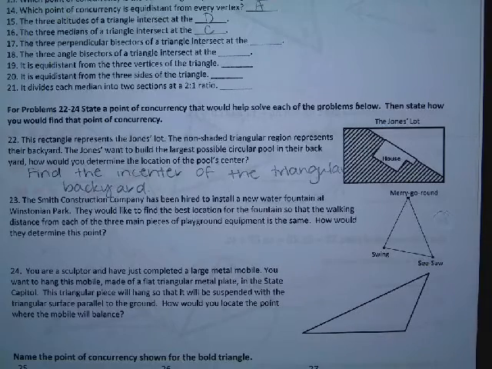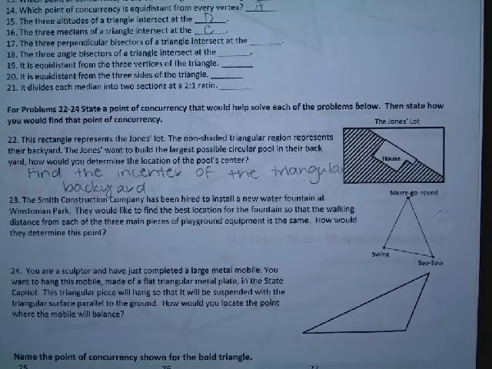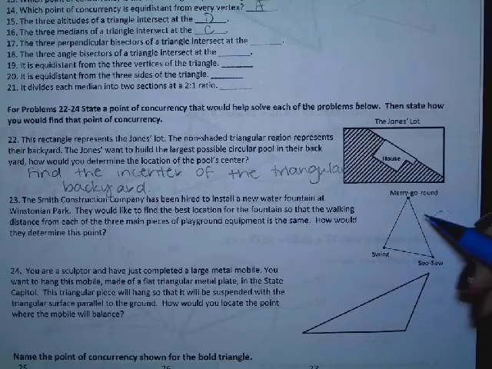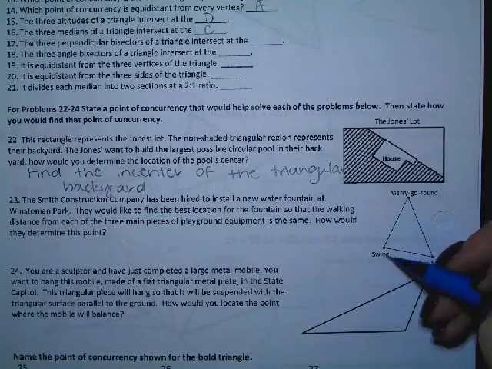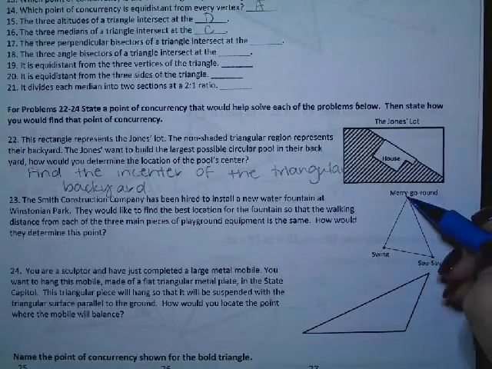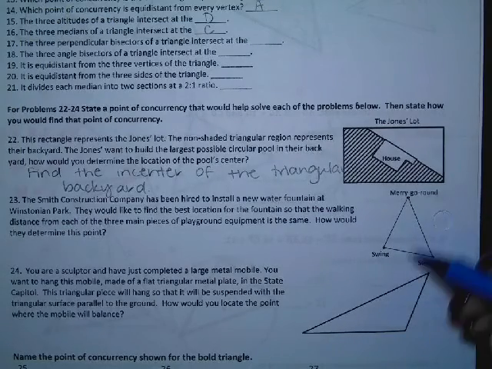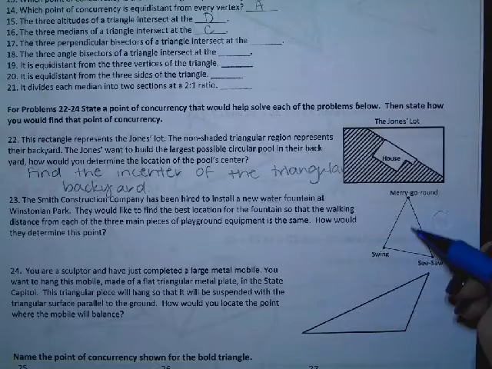Thank you. So Mason, which one is it? Is it the circumcenter? It's the circumcenter because the circumcenter is equally distant to each vertex, and each of these is considered a vertex. So if you want something that's equally distant to each of the vertices, then you want the circumcenter.